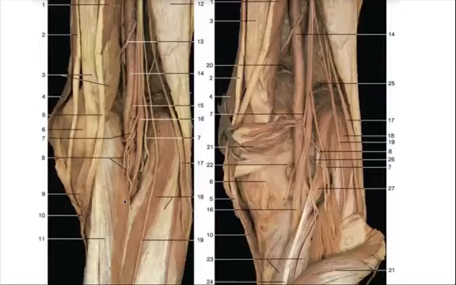Why? Because you are seeing the picture from the back. That's why, and as you said, the popliteal artery is the deepest structure. That's why it is more upfront in this picture, right?